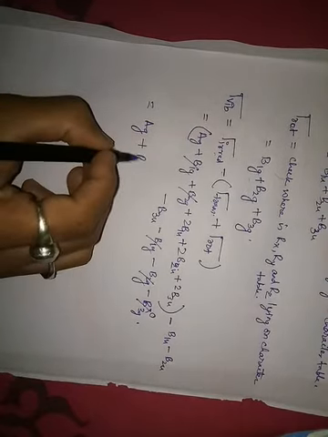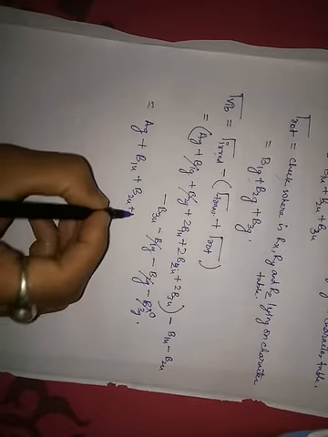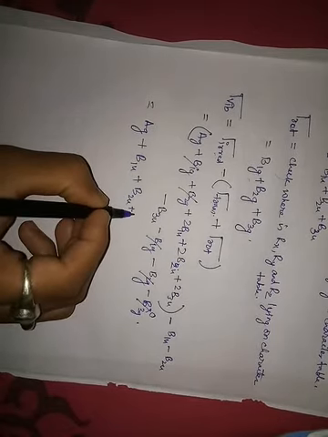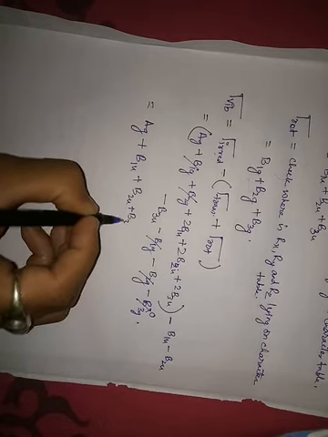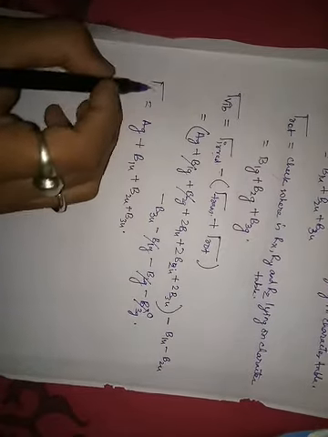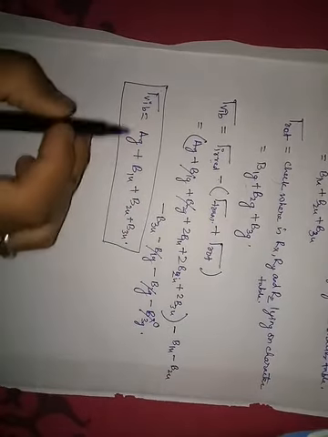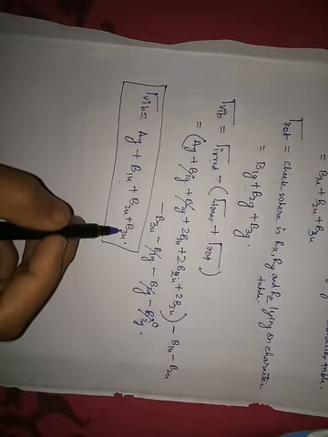So finally we have Ag plus 2B1U, 2B2U and 2B3U minus B1U, B2U and B3U, so it will be B1U plus B2U plus B3U. So these are the four characters you are getting for vibrational: one is Ag, B1U, B2U and B3U.